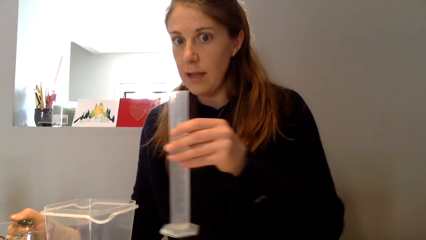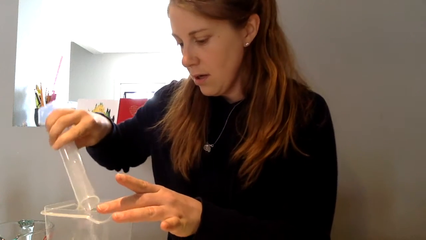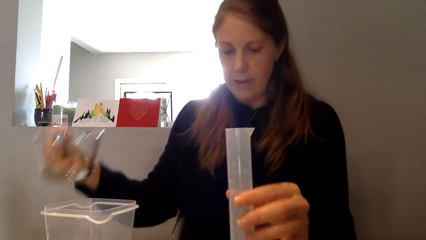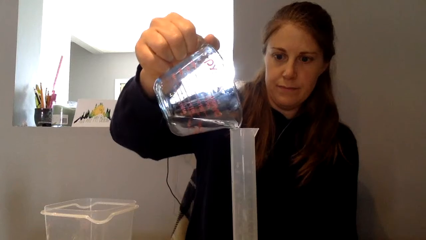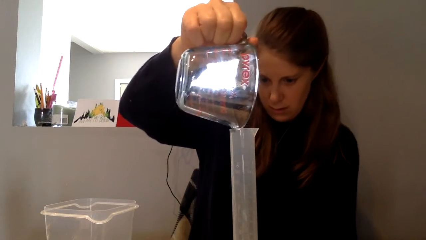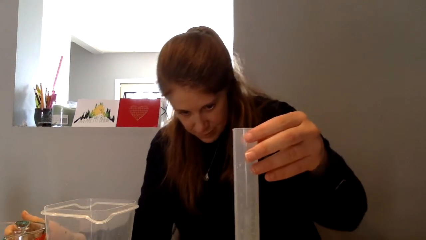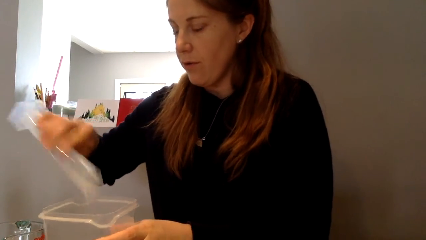There's 200 milliliters. And let's see how much is left. Oh, you know what? It's exactly the same. There's still 40 milliliters left.